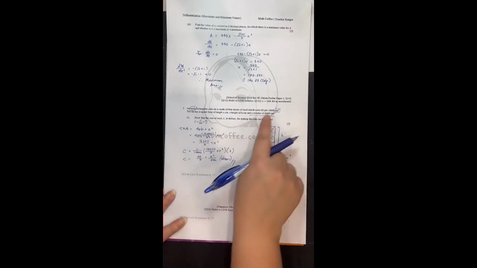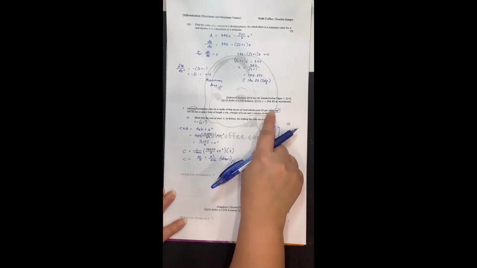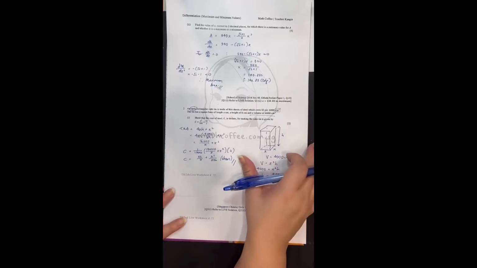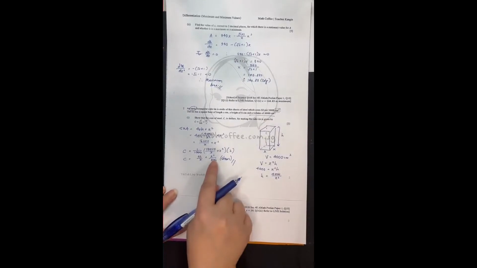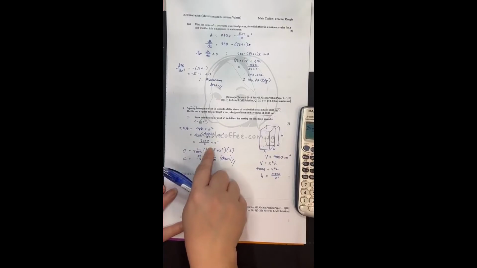I divide by 1,000 because over here, they say that the cost is $2 per 1,000 cm squared. So I need to divide by 1,000 cm squared to find out how many sets of 1,000 cm squared I have. Yes, correct, because it's $2 for 1,000. Where did the 500 come from? Okay, so you see, what I did was I do the rainbow.